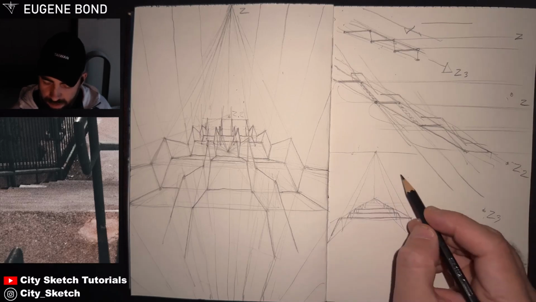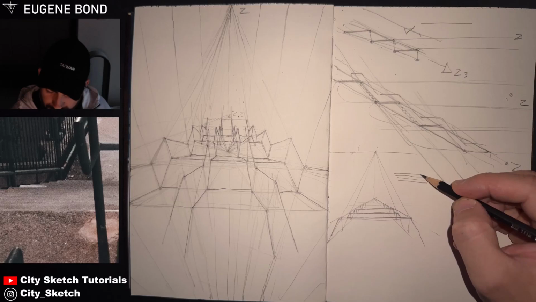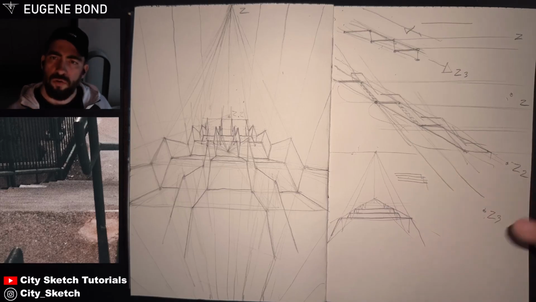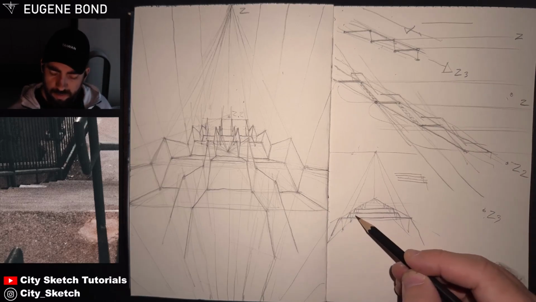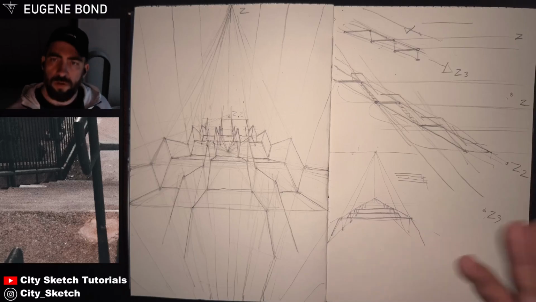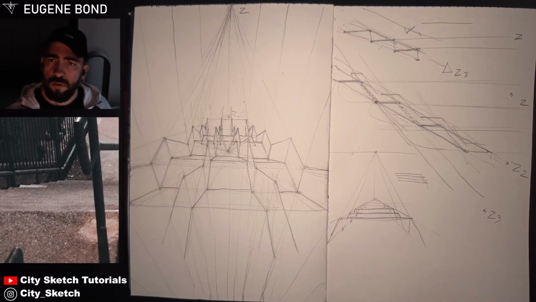Each step is so close to the others, so I need to see through each step, or even through two other steps, to draw the correct perspective for each step.